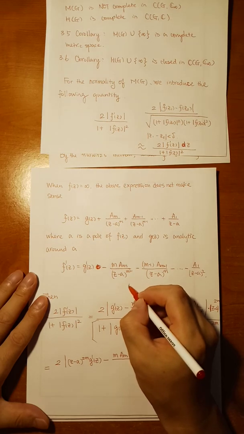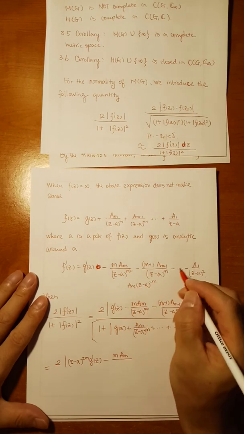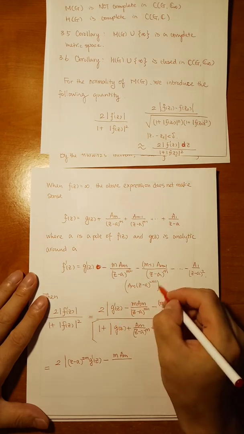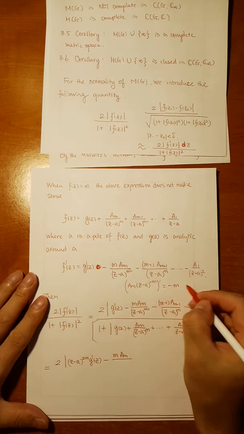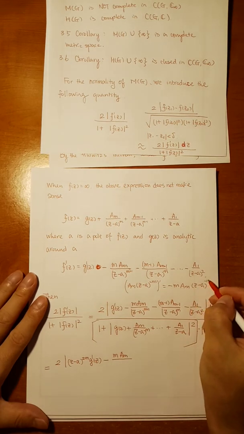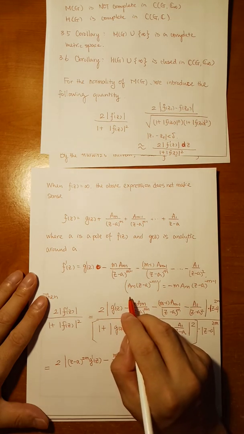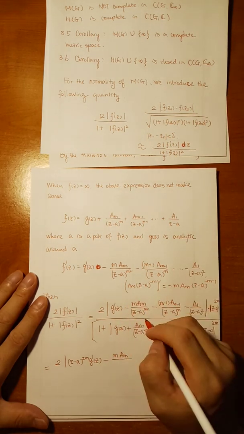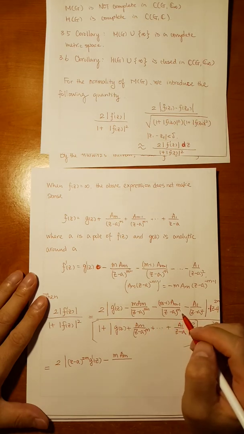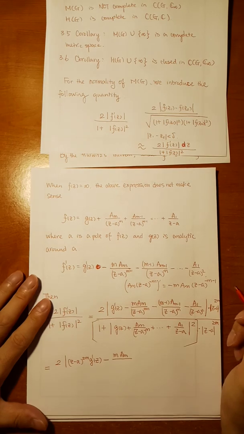This is a_m (z−a)^(−m), and when we differentiate, it's negative m a_m (z−a)^(−m−1). It's right? Power rule, subtract 1. Okay, yeah, it's right.